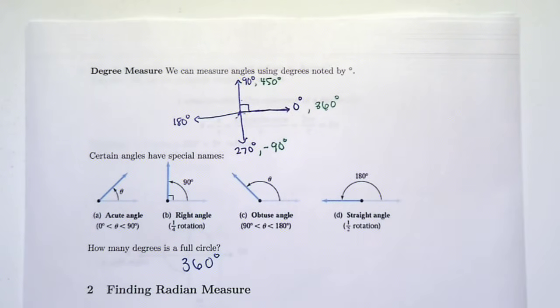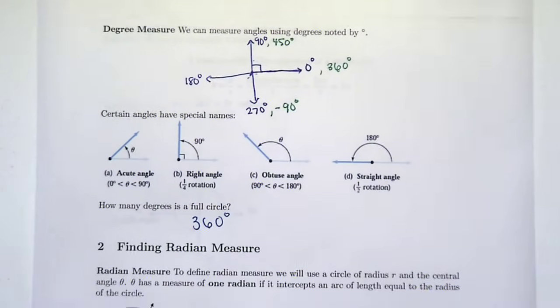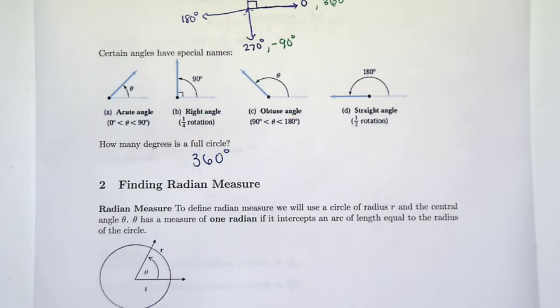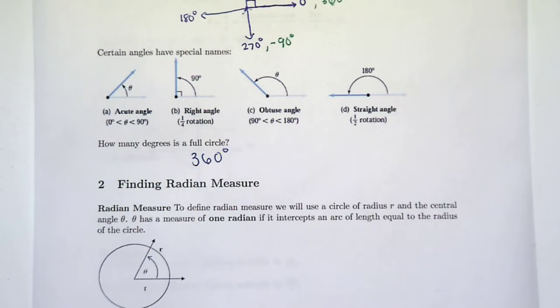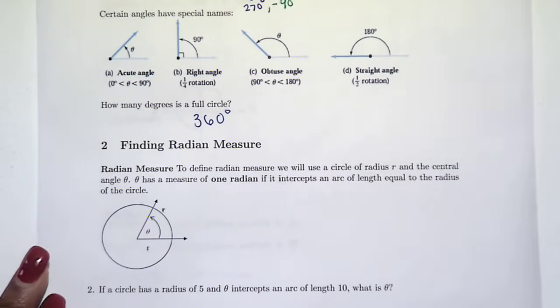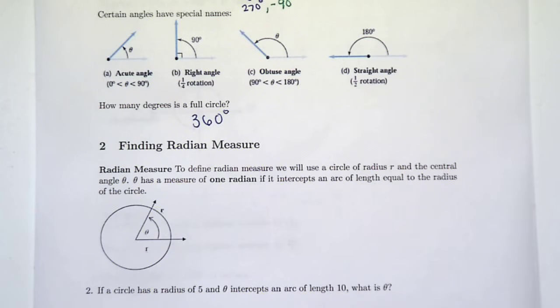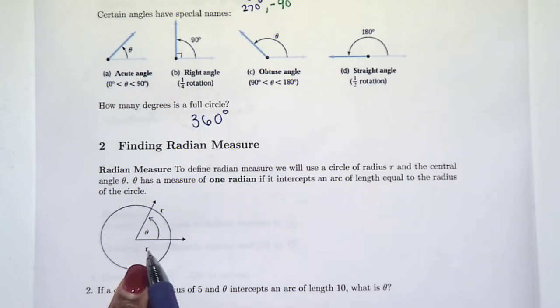So I think we're all most familiar with using degrees to measure angles, but in our class, most of the time and all of the time in calculus, we actually use radian measure instead of degrees. So let's talk about what radian measure is. To define a radian measure, we're going to use a circle, where the radius of our circle is r, and the central angle, so the angle here, is theta.